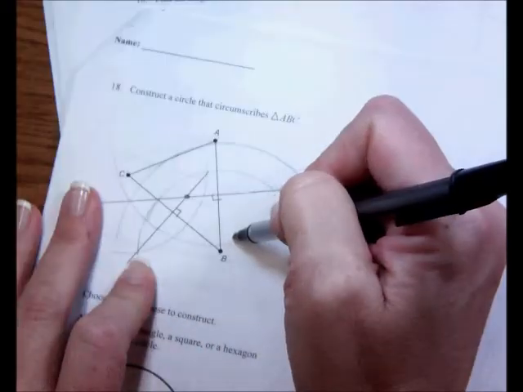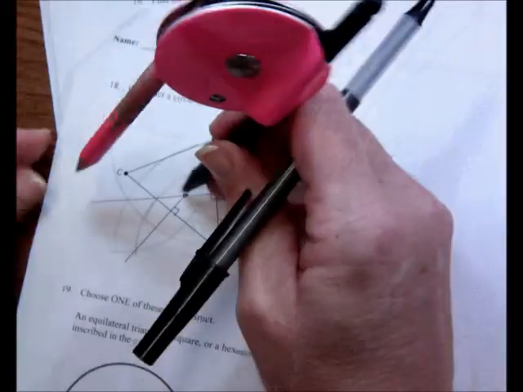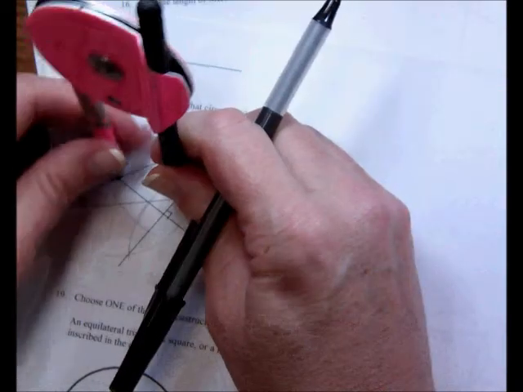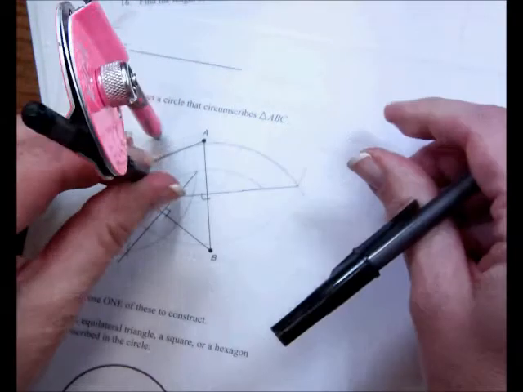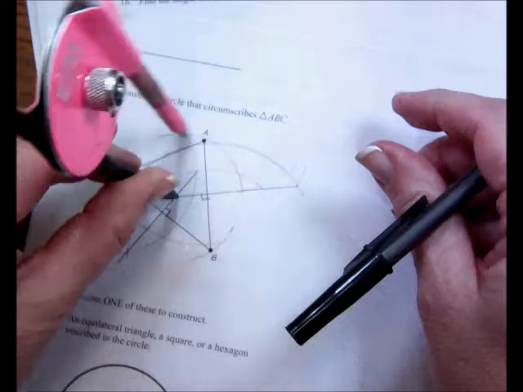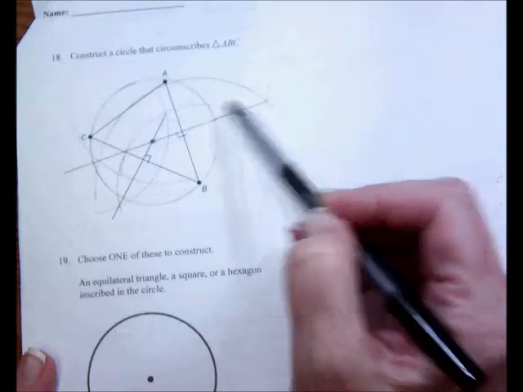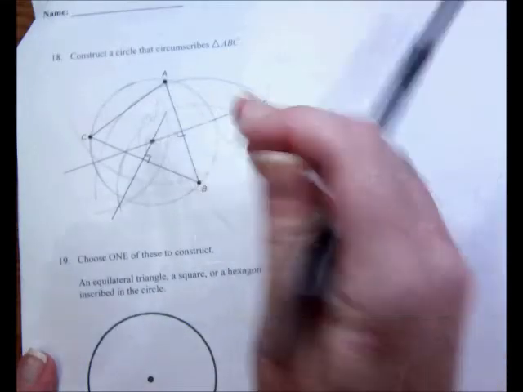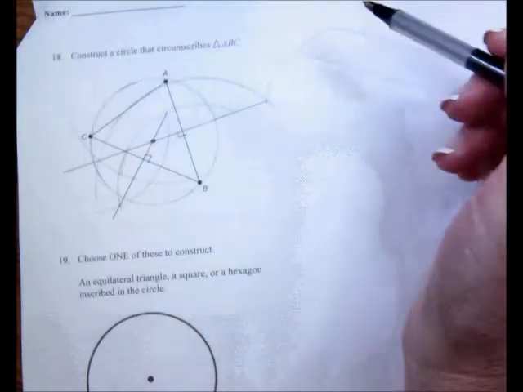So right here, I drew my perpendicular bisectors, and this becomes my circumcenter. From there, I take my compass and stretch it to one of the vertices of the triangle, and at that point I just draw my circle. And so I have basically circumscribed that triangle. What I was looking for was perpendicular bisectors, and that the distance from the circumcenter to the edge was the same for all.